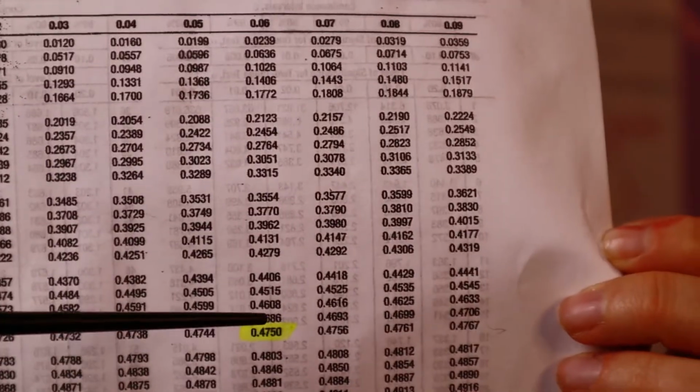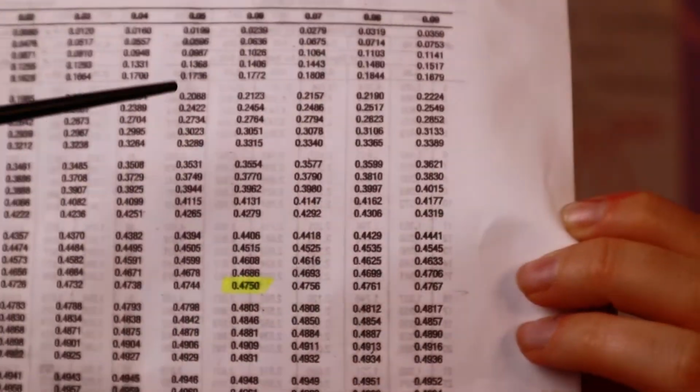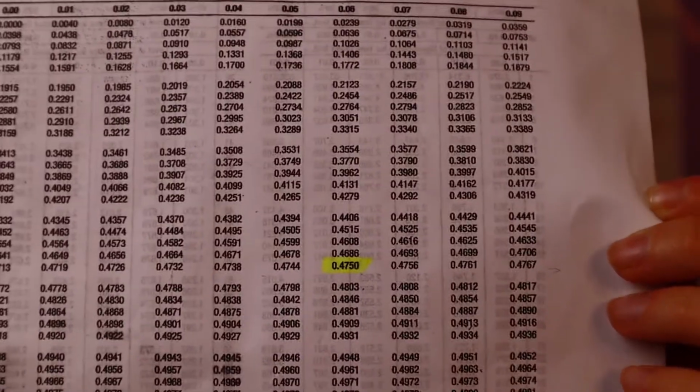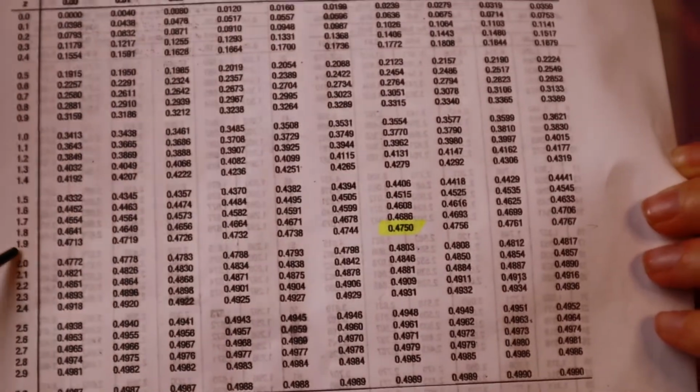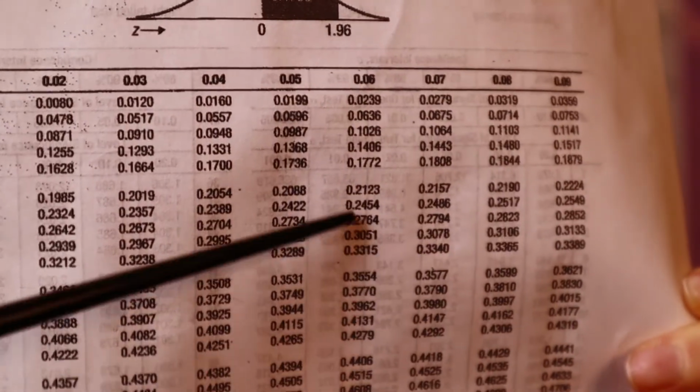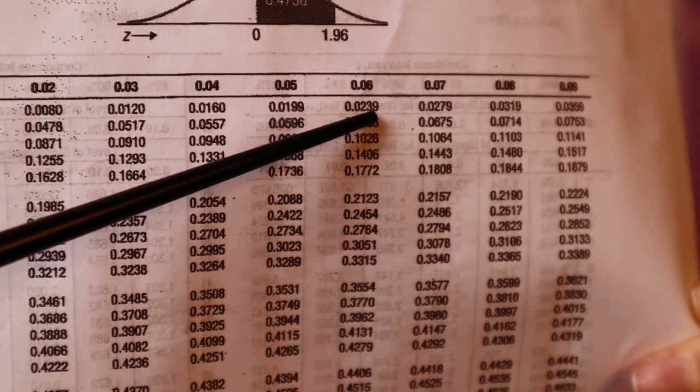So we've highlighted him. And we're going to go up and across. But let's do across first so that we can get that number. So that number is going to be 1.9. And we're going to go up to 0.06. All right, y'all remember that?